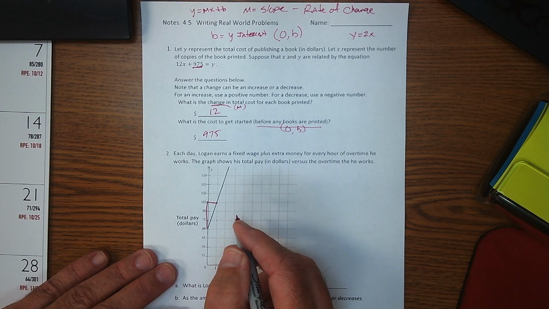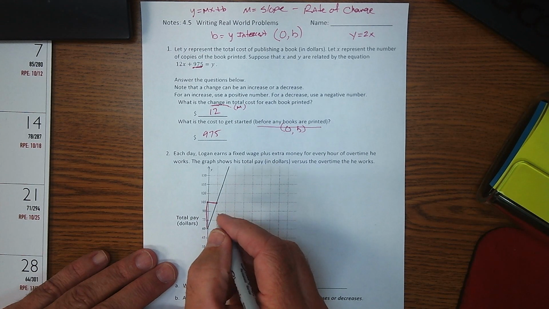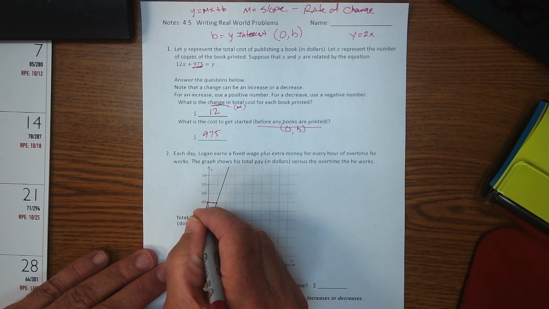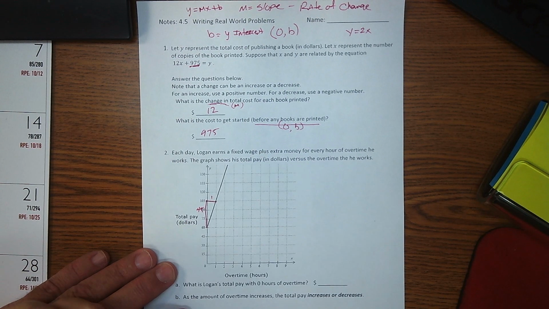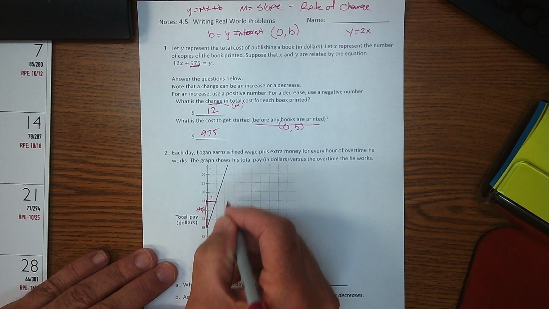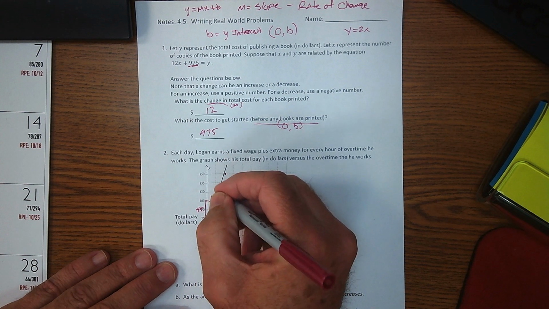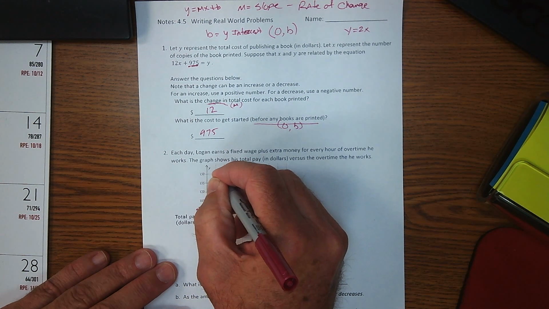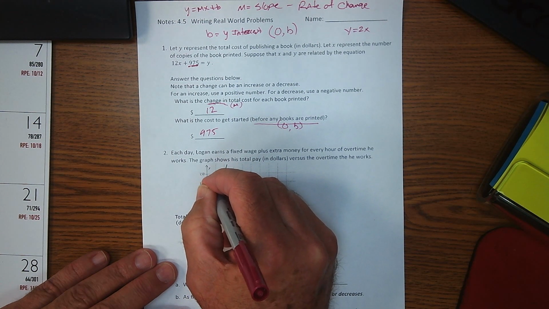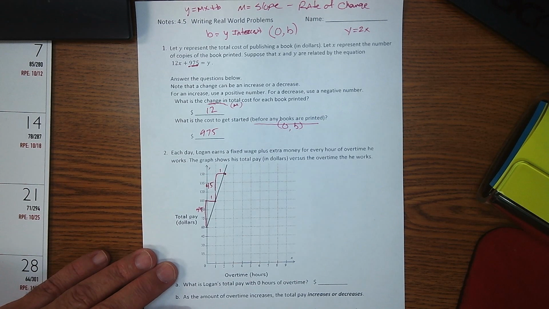Anybody know how much it went up? $45. There we go. So it went up $45 for 1 hour of overtime. Well, if he works 2 hours overtime, he goes up to $150. So that's another $45. So his rise is $45. His run is one more hour.